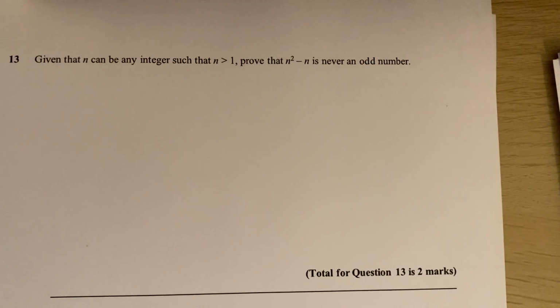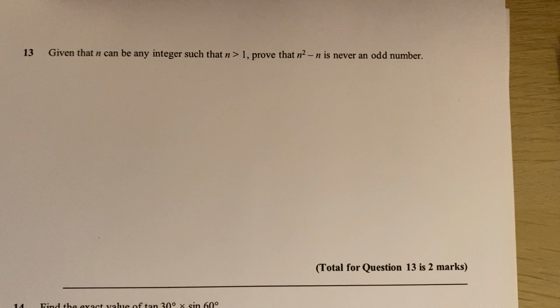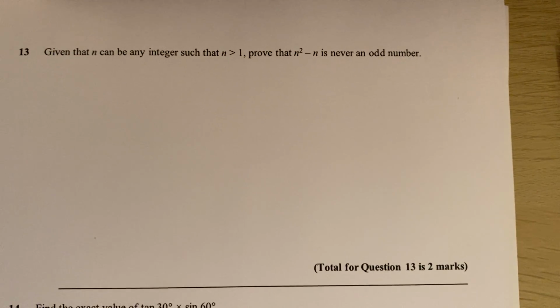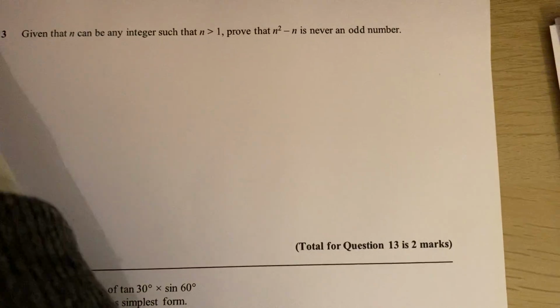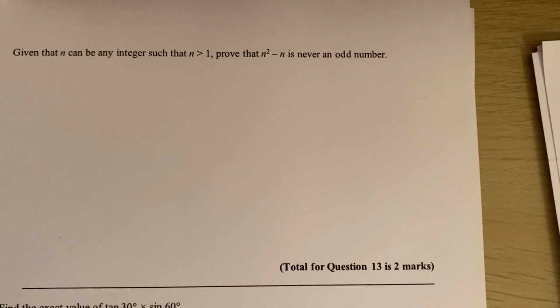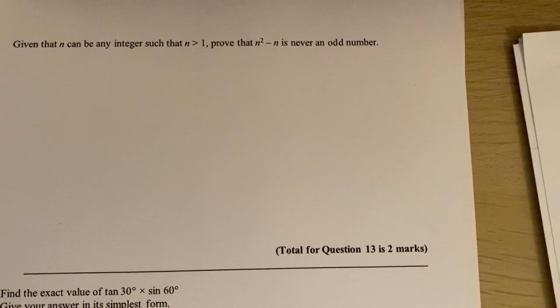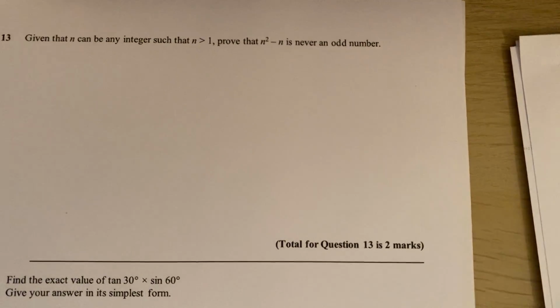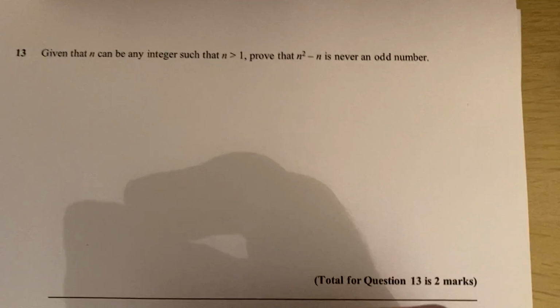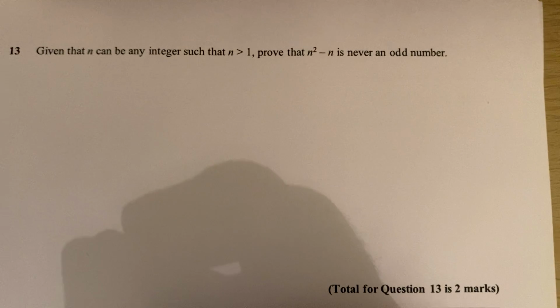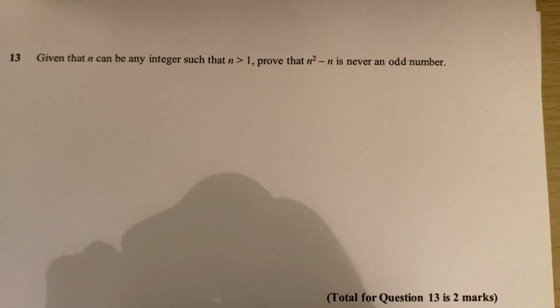Okay, we're looking now at question 13. Given that n can be any integer such that it's greater than 1, prove that n squared minus n is never an odd number. That's the proof question, and you get many questions like that, and what you need to do is set things up. Once you set it up, it actually is quite straightforward, but a lot of people do struggle with this.